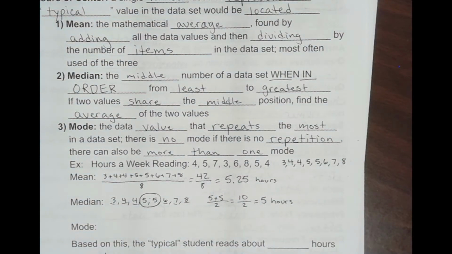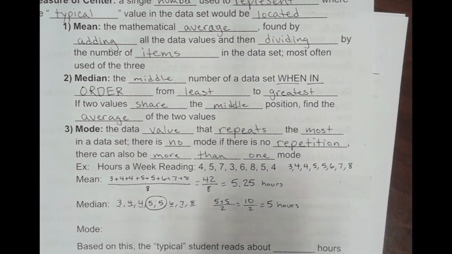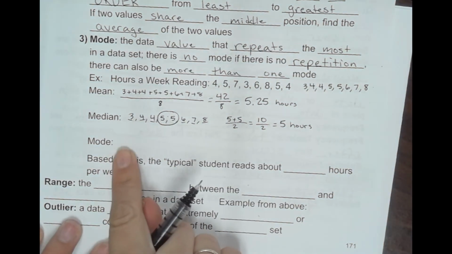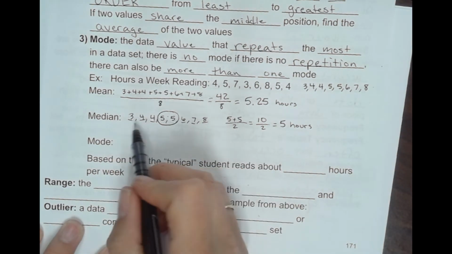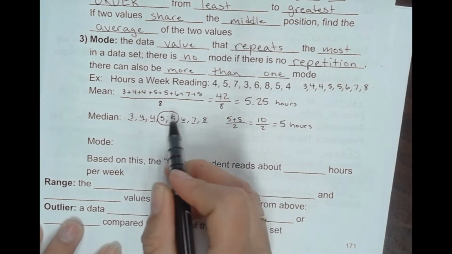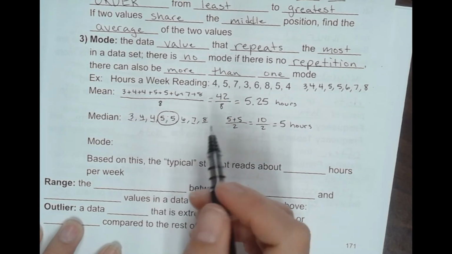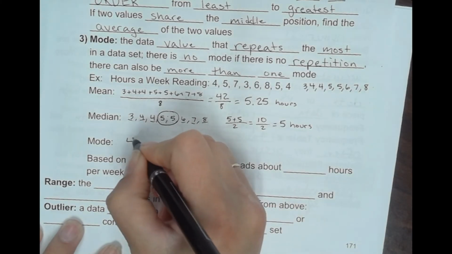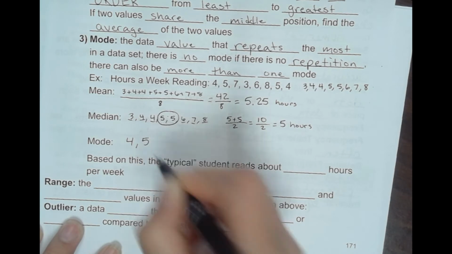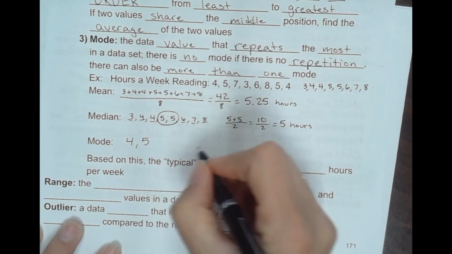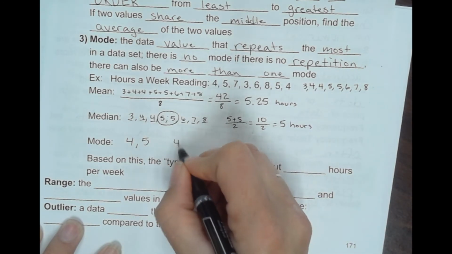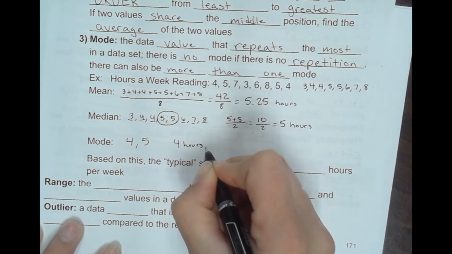So 5 hours. Alright, the mode is the one that you see the most. So the most repeated. So it looks like we have 4 that repeats itself and 5 that repeats itself. So 4 and 5 are both considered modes. So 4 hours and 5 hours are the modes of this data set.